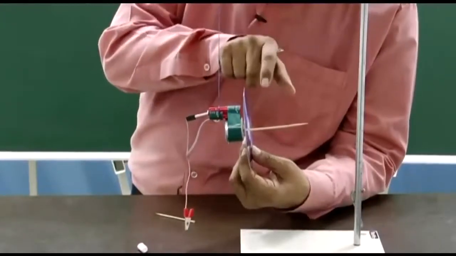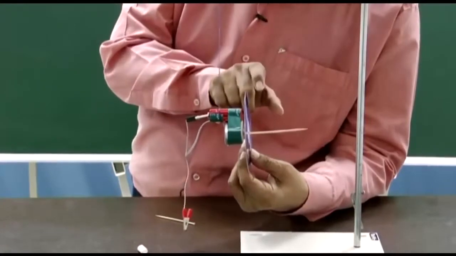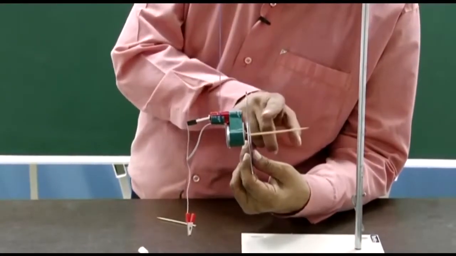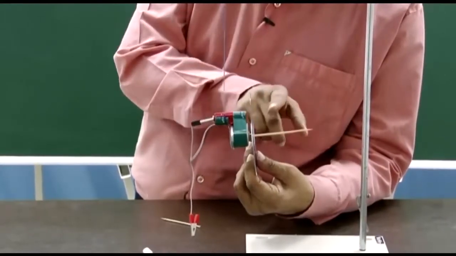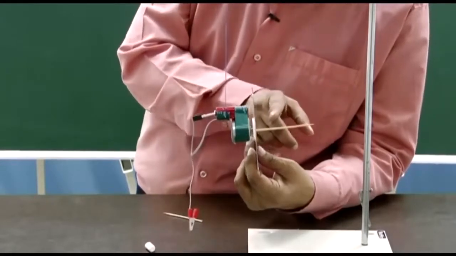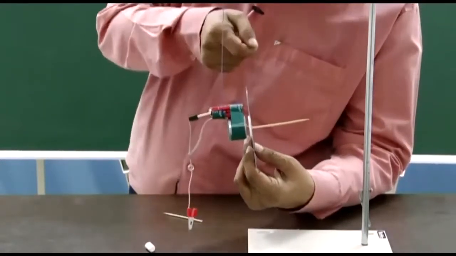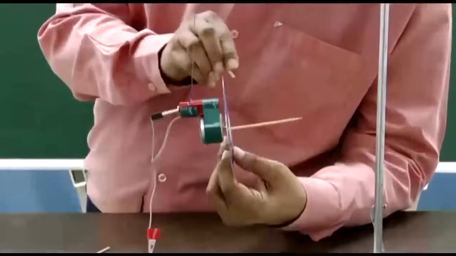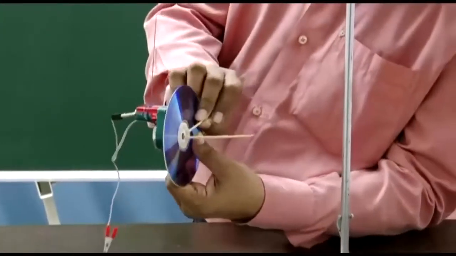Since it is spinning fast, there is already a large angular momentum along this axis. So, that L is already there. Then you have a torque towards me. That is in this direction.